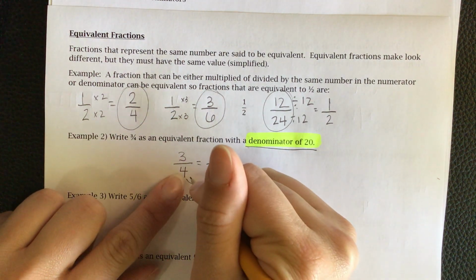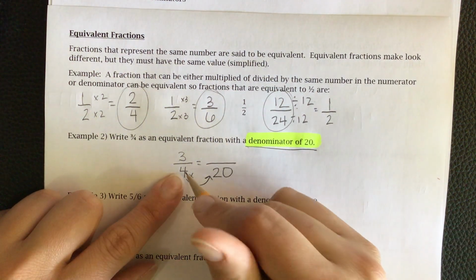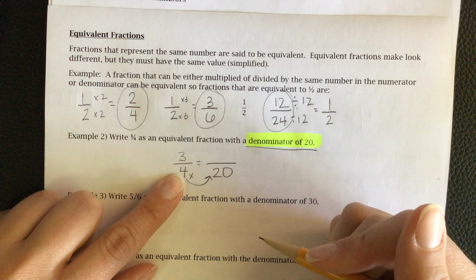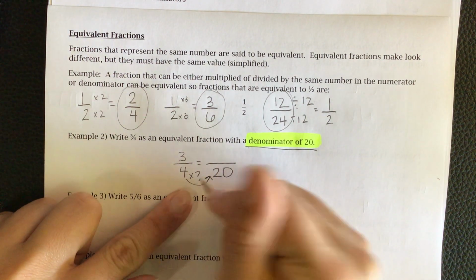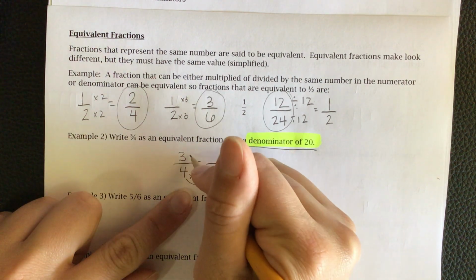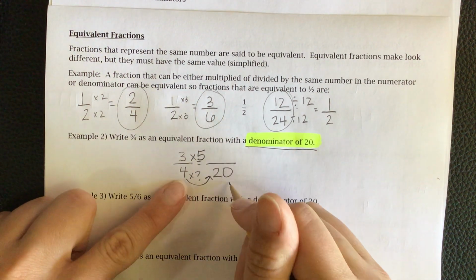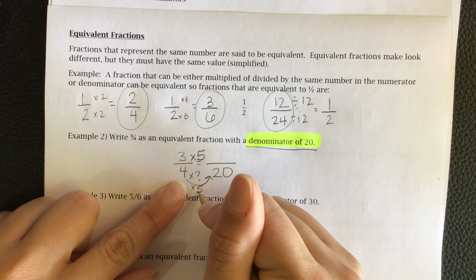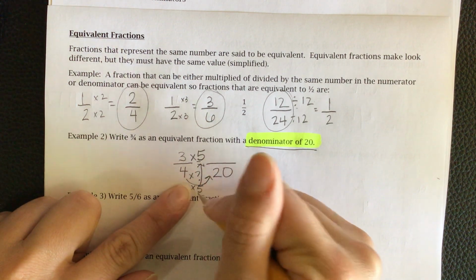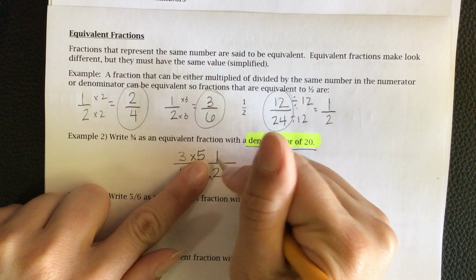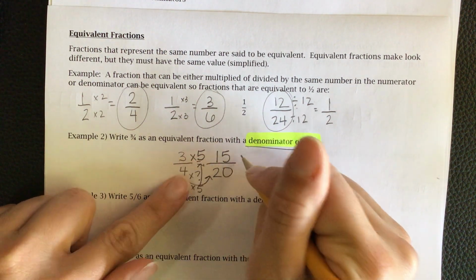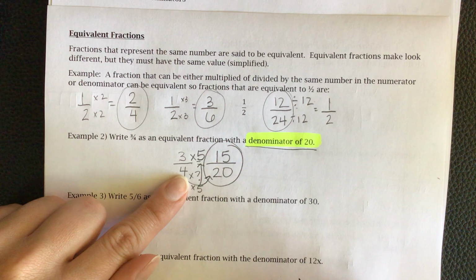You're going to ask yourself, am I going to multiply or divide? Well, because I'm going bigger, I'm going to multiply. And what am I going to multiply by? 4 times what is 20? I know 4 times 5 is 20. So because of that, I'm going to carry that up to the top because it has to be the same on the bottom and the top. 3 times 5 is 15. So my answer is 15/20.